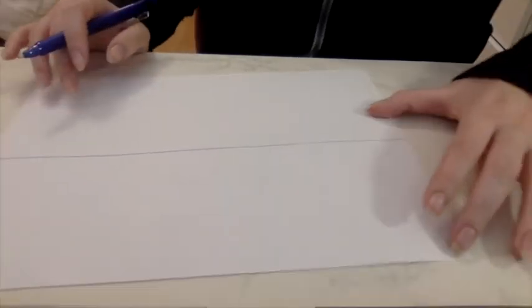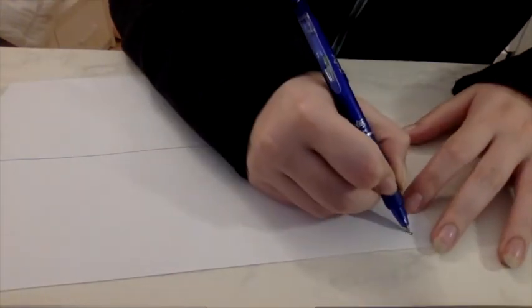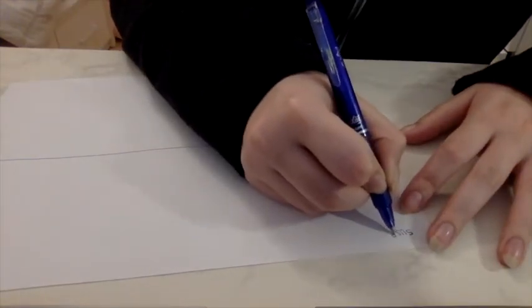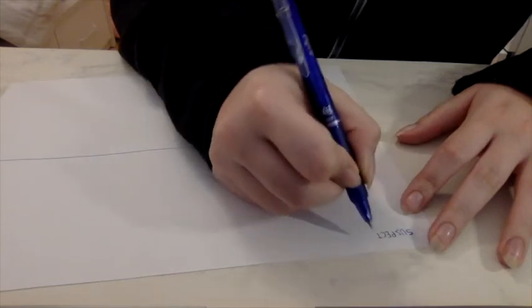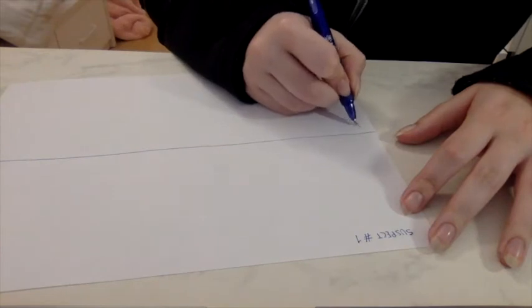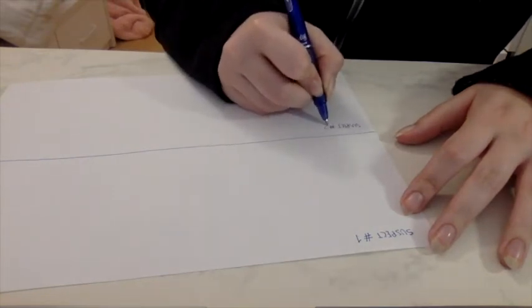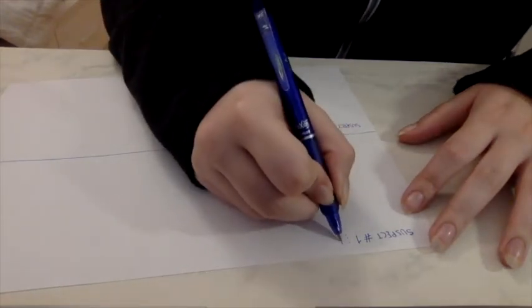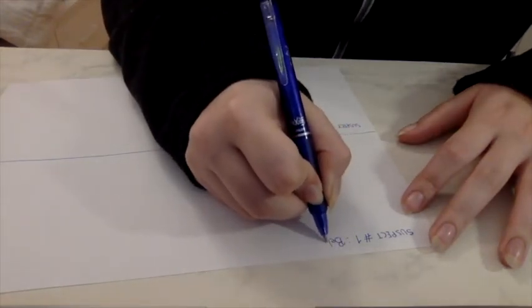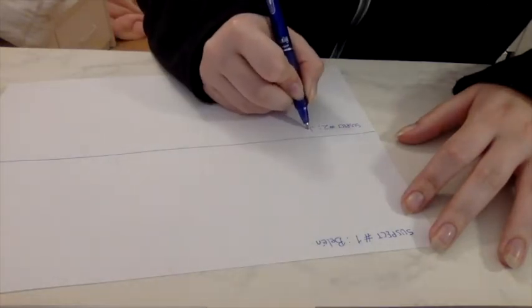You can also write down the name of the suspect. So here I'm going to write down suspect number 1 and suspect number 2. You can also write down the name. So my name is Belen and my dad's name is Jesus.